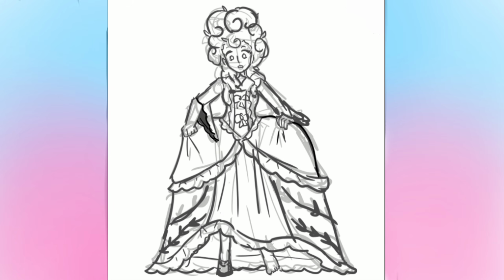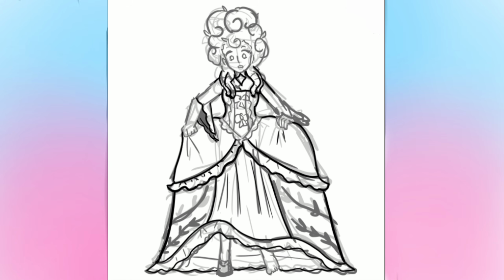I went for a more Rococo era of fashion for this dress because I feel like it fits for the final day of a 3-day party. Also, Rococo dresses are so pretty and elaborate, and I really wanted to draw one on Guinevere. I make the rules, who cares?